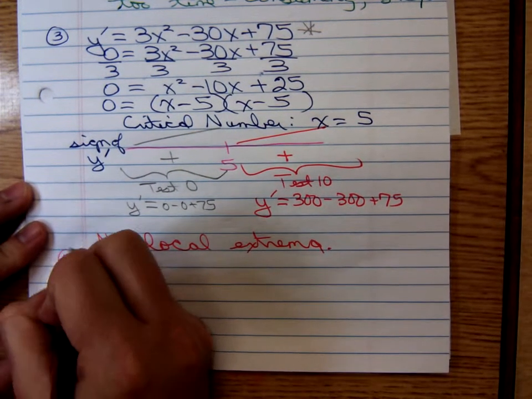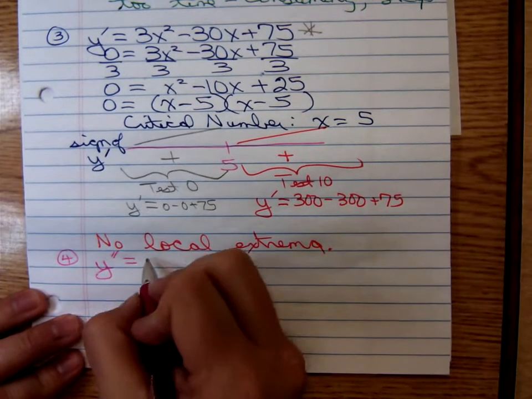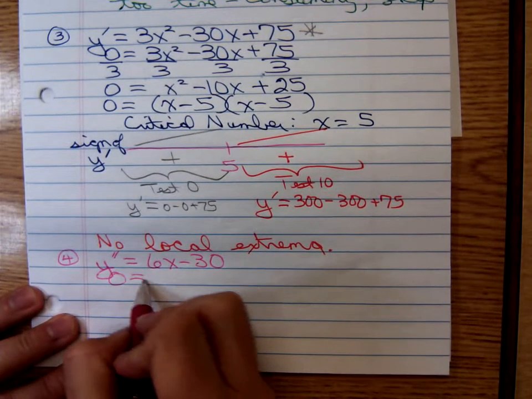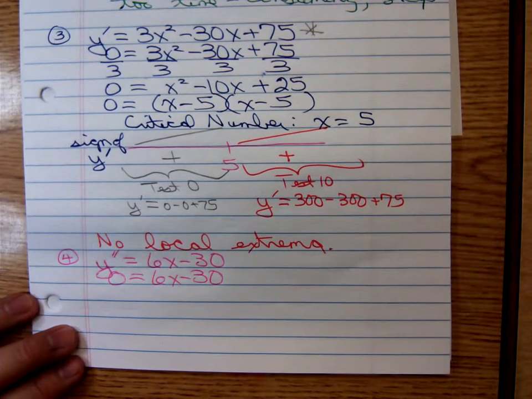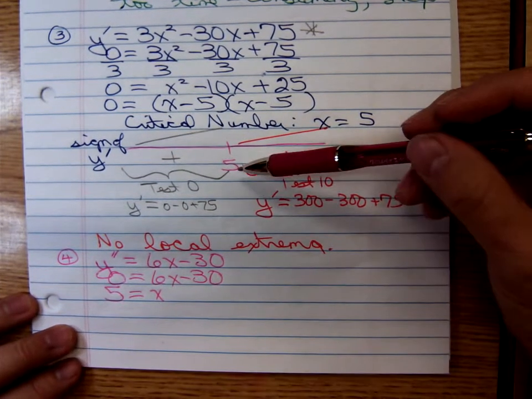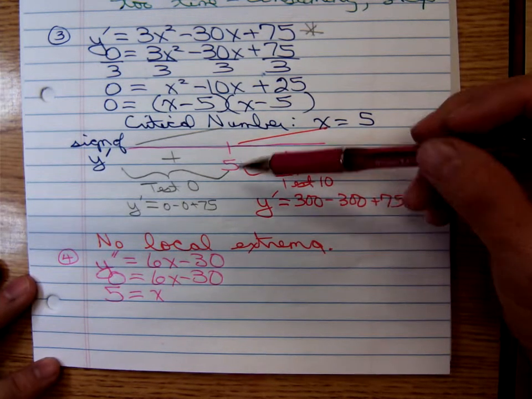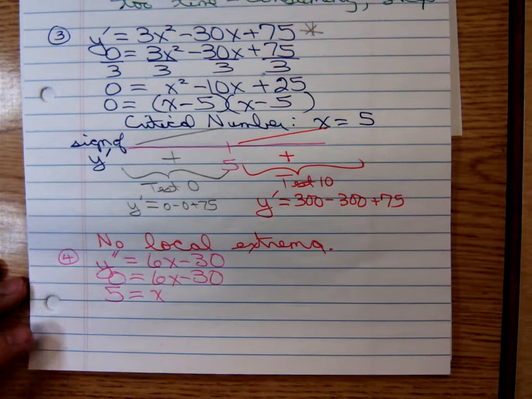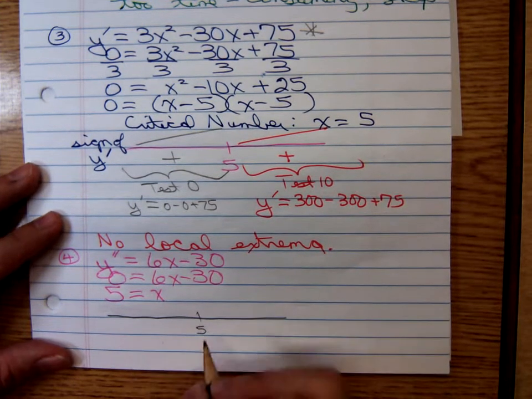Here's step number 4. y double prime equals 6x minus 30. Set equal to 0. And what are we going to get? x equals 5. That's the same number we got as a critical number, but we didn't have a local extreme value occurring at 5. Maybe we're going to have an inflection point. Maybe concavity will change at 5. Draw your number line. There's 5.